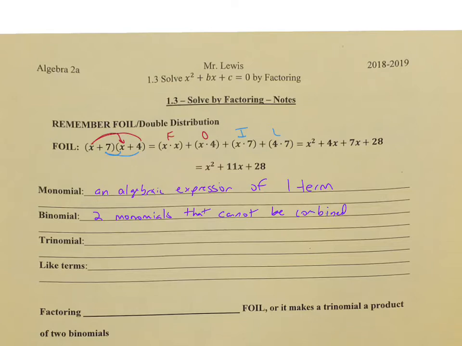All right. A trinomial is three monomials. Now they're always going to be adding or subtracting. So it's going to be x plus 7 as a binomial, x squared plus 11x plus 28, or x squared minus 11x plus 28.